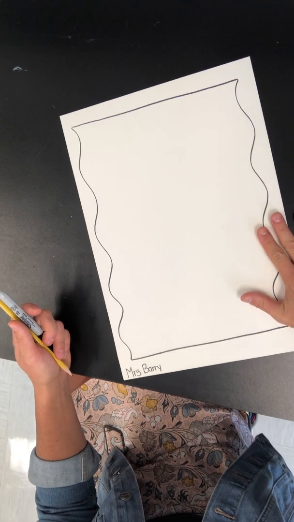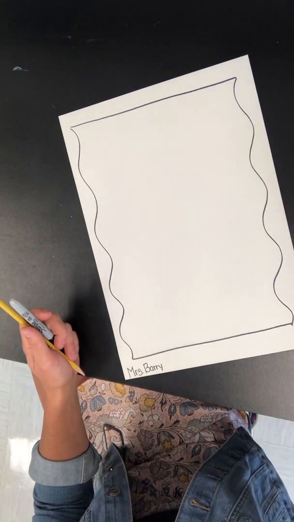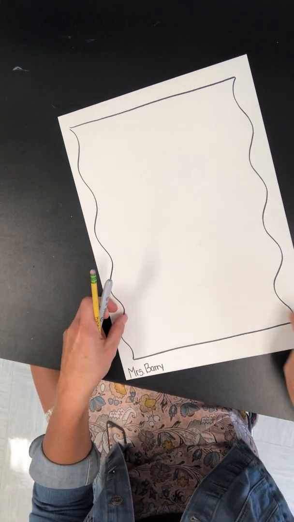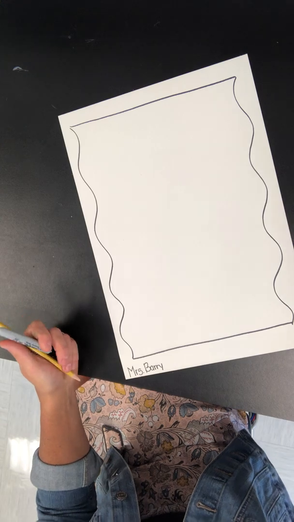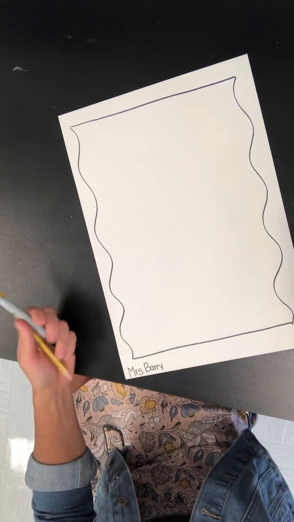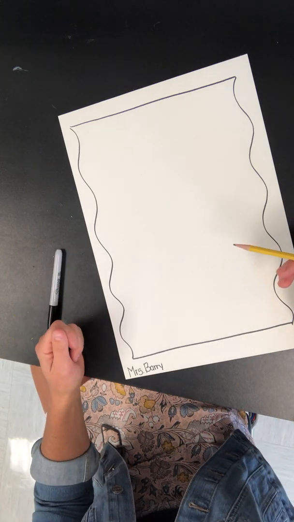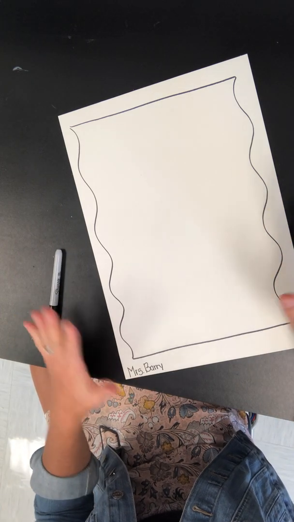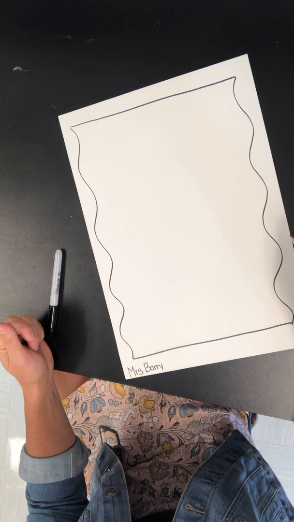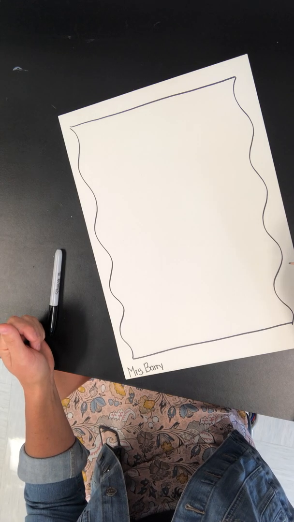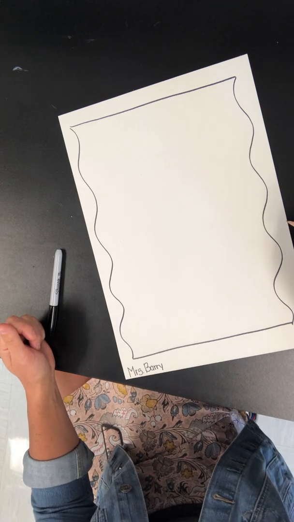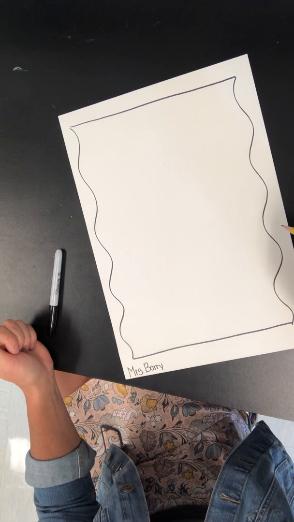So go ahead and start with your name, create your border all the way around. You can do a straight border, you could do a wavy border. I chose waves because of the ocean, thinking about the water. Now, we're going to move into a pencil. So after you create your border and your name with a Sharpie, go ahead and grab your pencil. And anytime during this video, if you need to pause it to work, go ahead, push pause, and then come back.